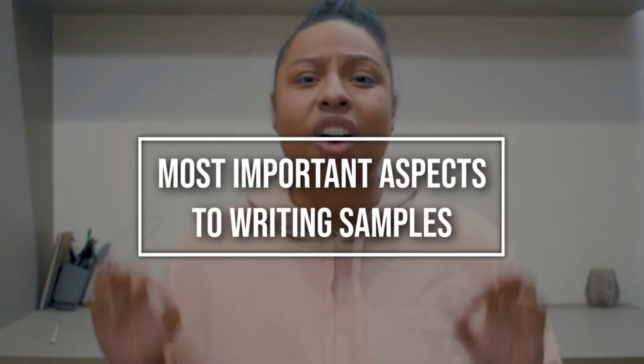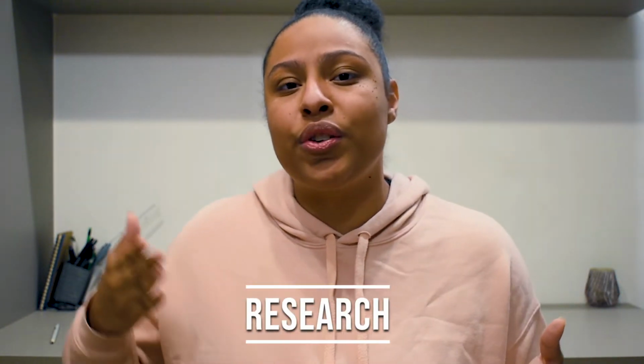Which leads to: what are the most important aspects of your writing sample? Something that I think is important to demonstrate in your writing sample is applied research skills. Now, again, don't feel overwhelmed. This doesn't mean you have to go get in a lab or spend a year in another country to write ethnographies. Instead, it's asking: do you know what it means to collect information and to interpret that information based off of some type of standardized approach?